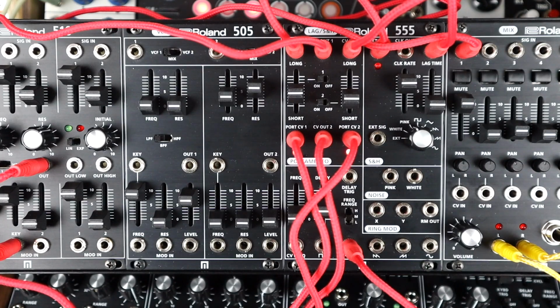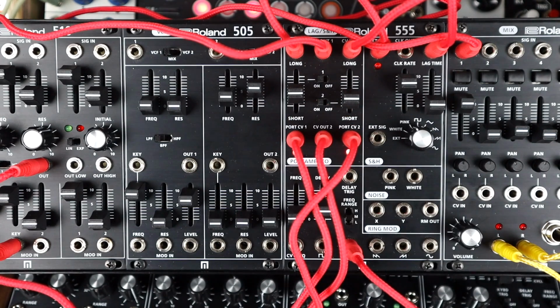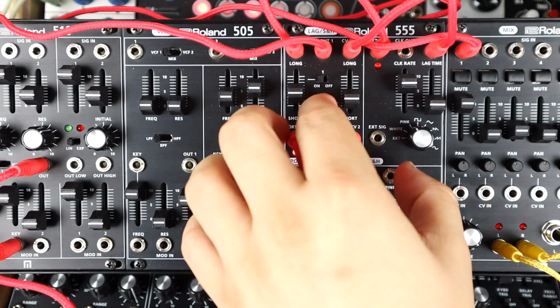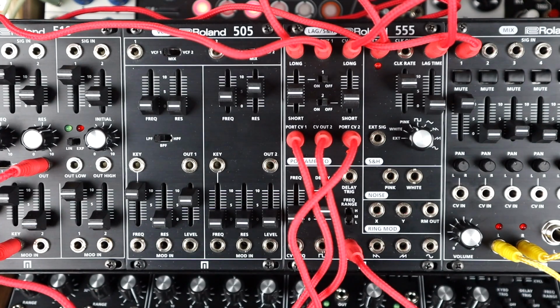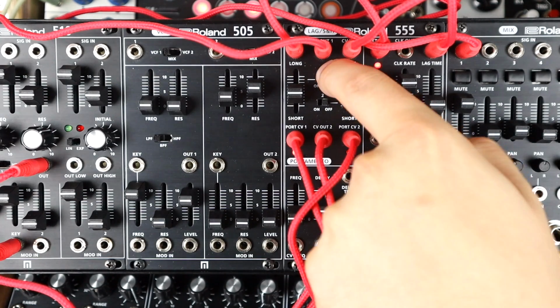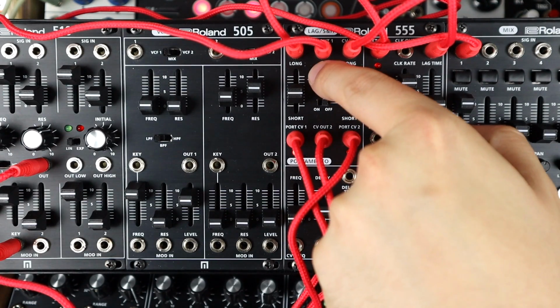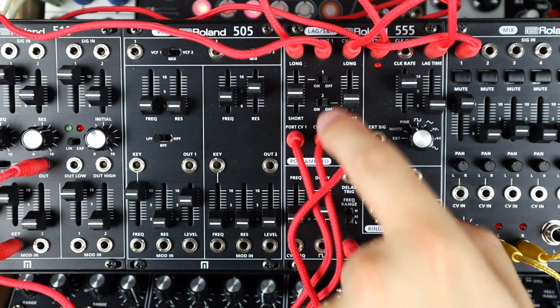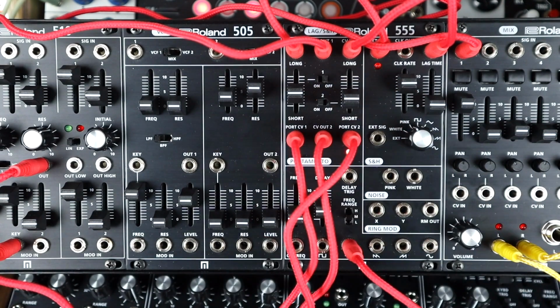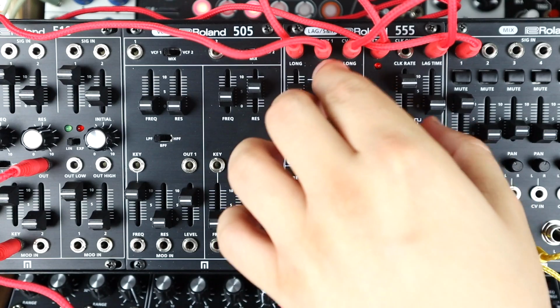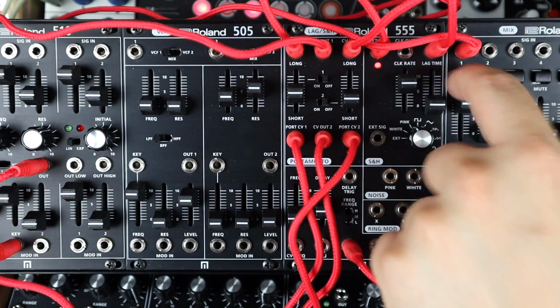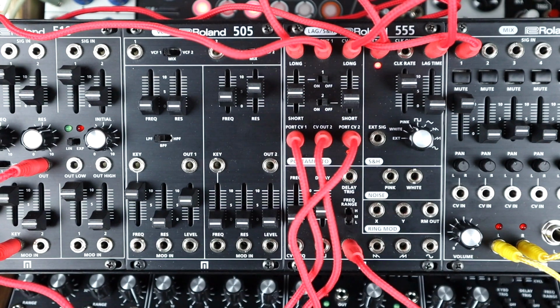So here's a patch making use of the Portamento. Adding glide, slew or lag or smoothing or sliding between both pitch values and modulation values. For now, let's pull the patch and start again.